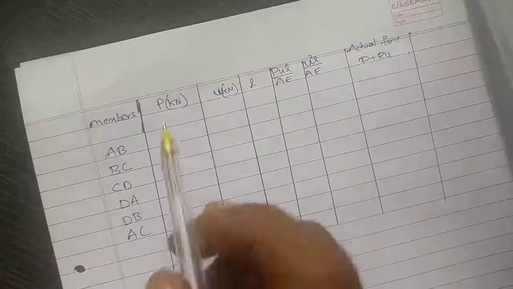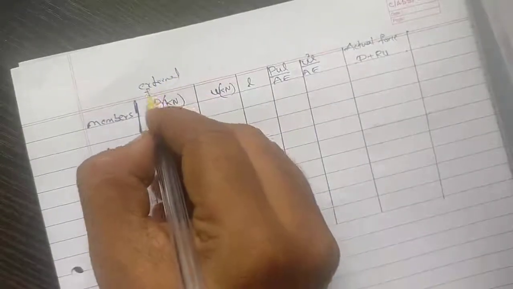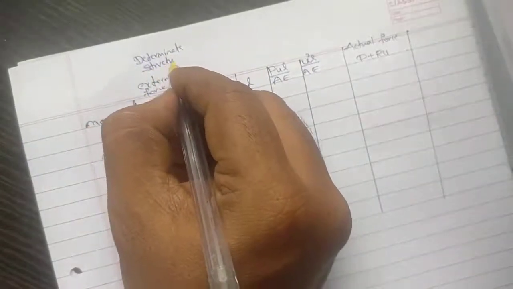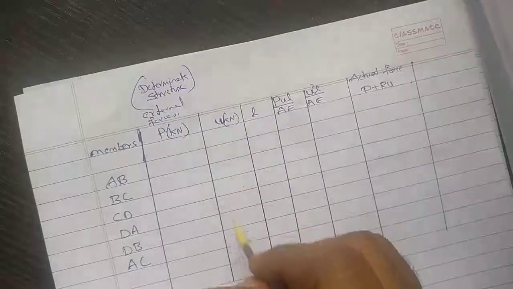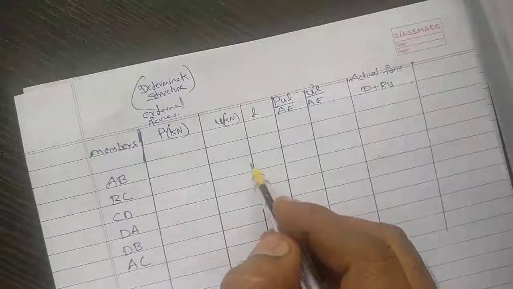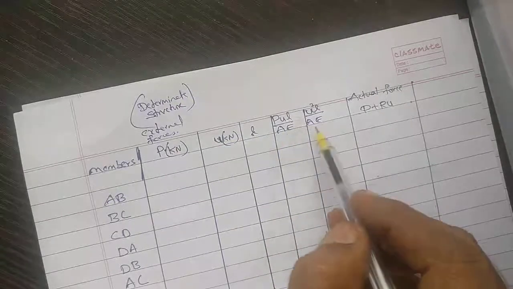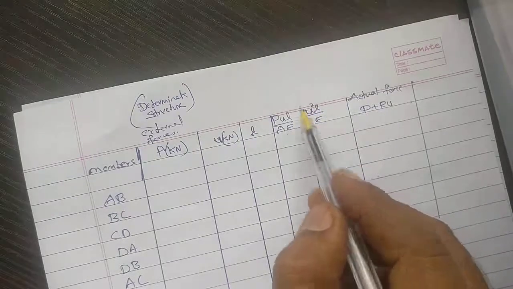in this tabular column. See, this is the force P because of external forces in the determinate structure. U is the unit force in all the members. L is the length of the member. Now we will multiply PUL by AE. This is the column, and the next column is U square L by AE.